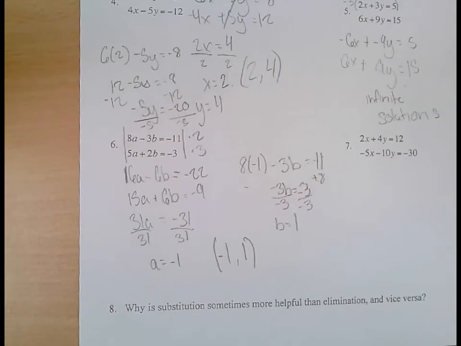Distribute a is negative 1. And then it's 8 times negative 1, and then it's negative 8. And plus 8 to negative 11. Minus 3b equals negative 3, and then divide negative 3 on each side, and b equals 1.